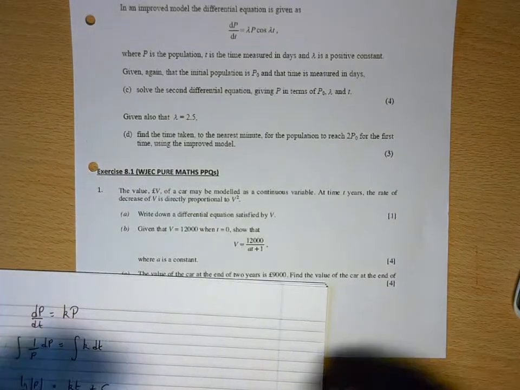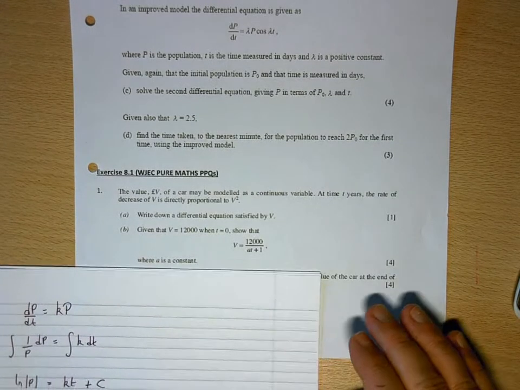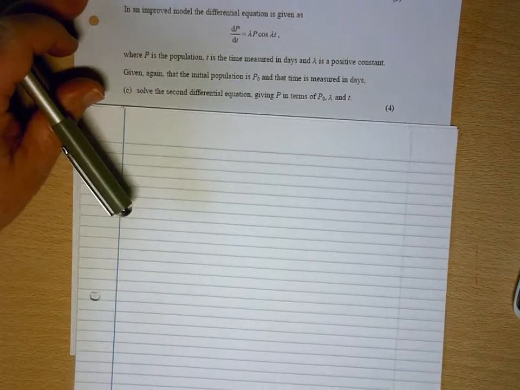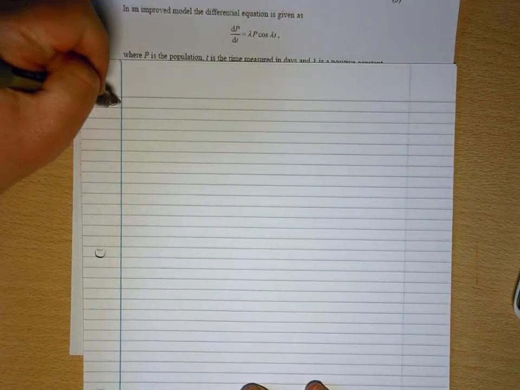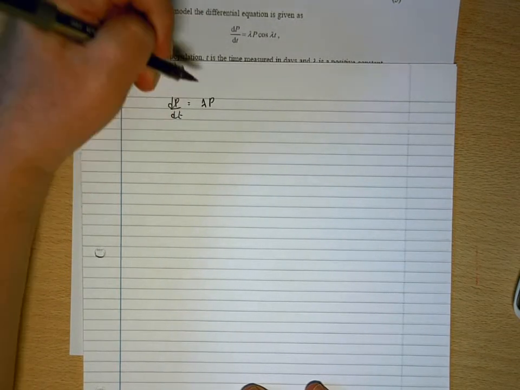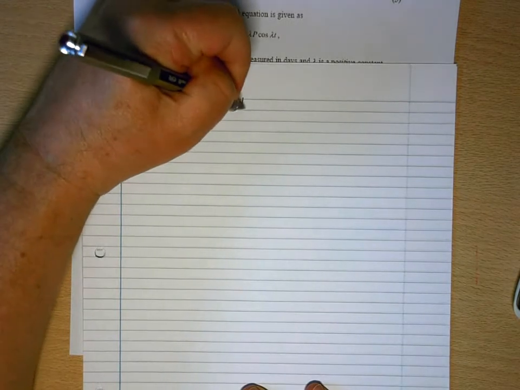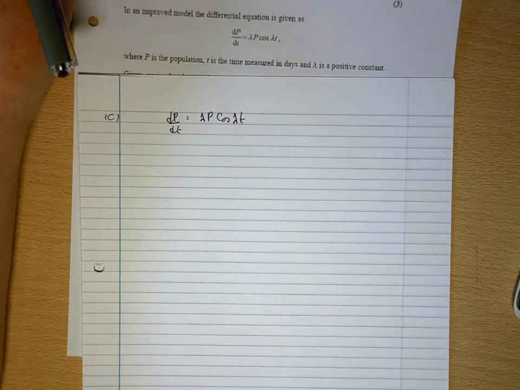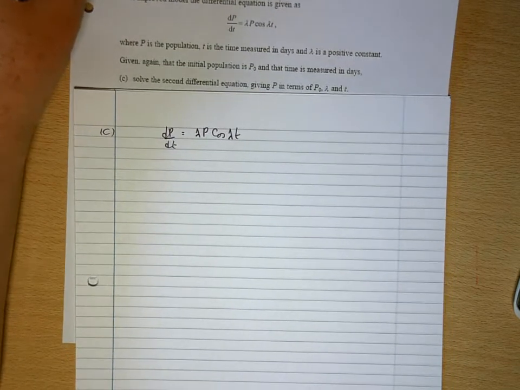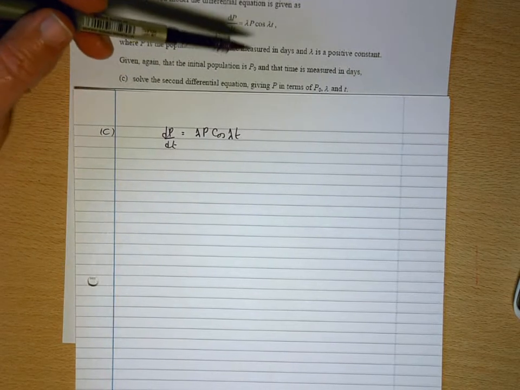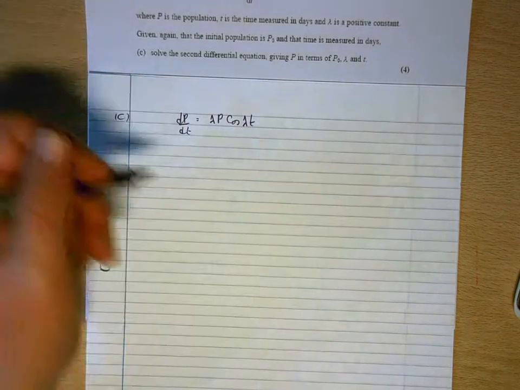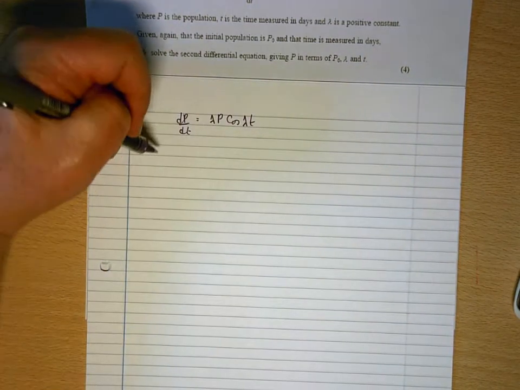Part C. An improved model. In an improved model, the differential equation is given as dp/dt equals lambda p cos lambda t, where p is the population, t is the time measured in days, and lambda is a positive constant. Given again that the initial population is p0 and that the time is measured in days. Solve the second differential equation. So we're repeating the process now, but we've got a different equation to solve.